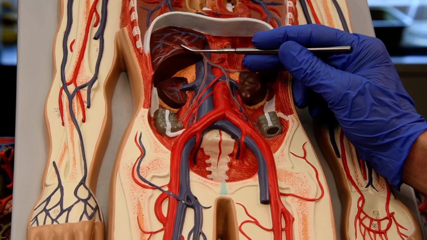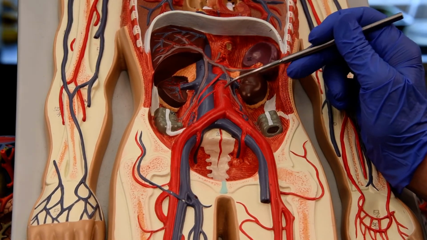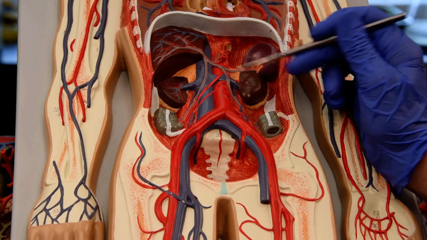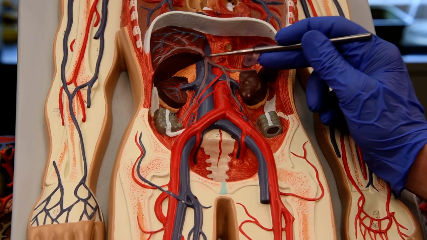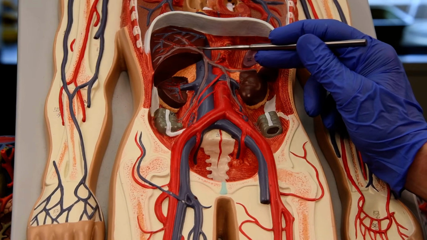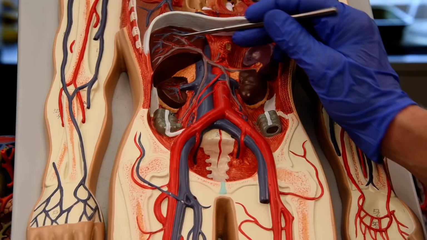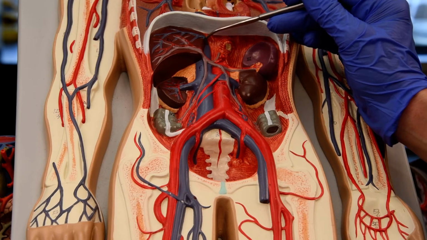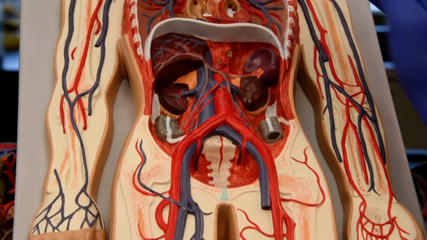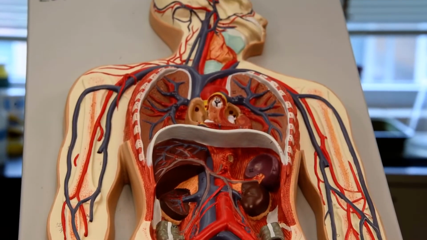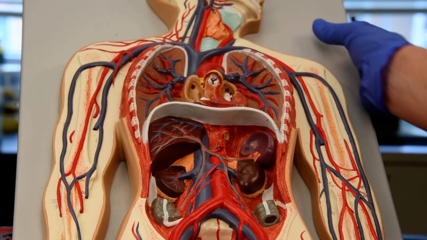So here we have the splenic vein coming in, inferior mesenteric, superior mesenteric coming in to here, which is your hepatic portal. Blood flows through the liver and then drains through this vessel here, which is called the hepatic vein. And then we're back to the heart. So this is a basic blood flow through the board model.